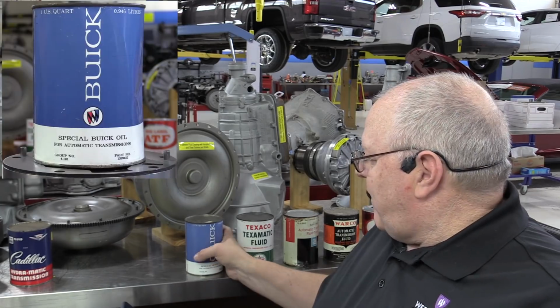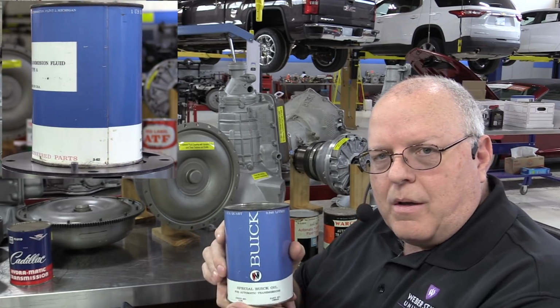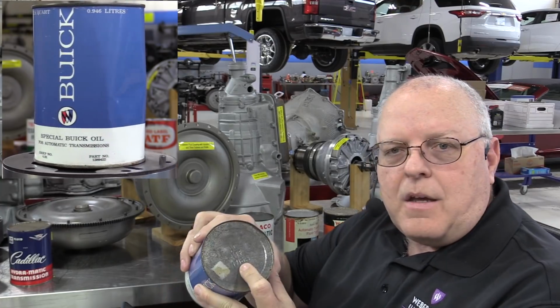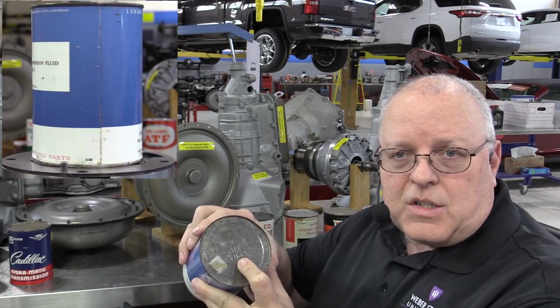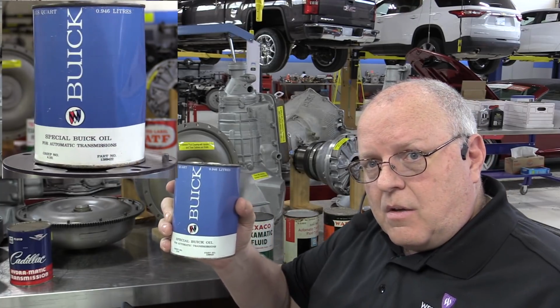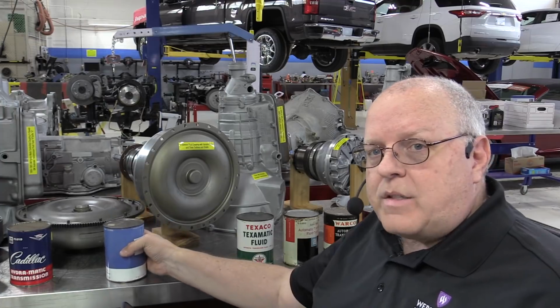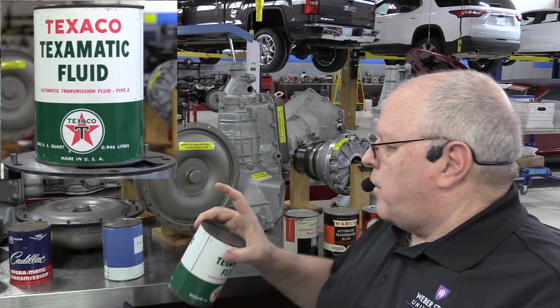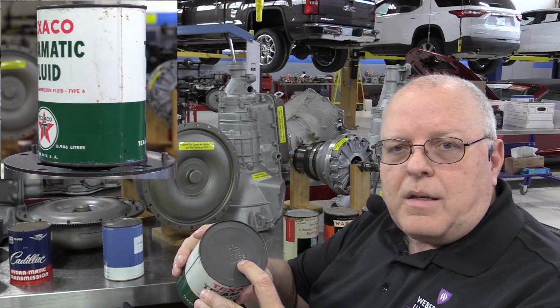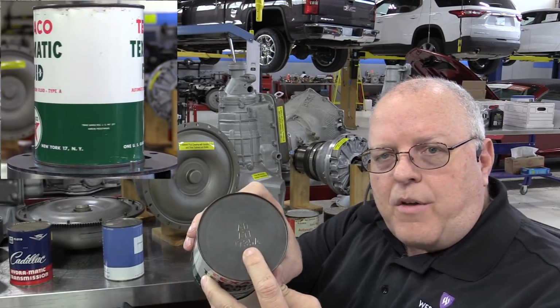And I have examples of some Buick oil that are Type A, Suffix A, with the AQ ATF 1716A, so 1,716 licenses. So really widespread use of the fluid. Here's Texaco AQ ATF 1735A.